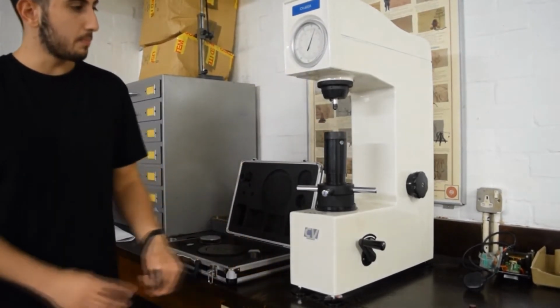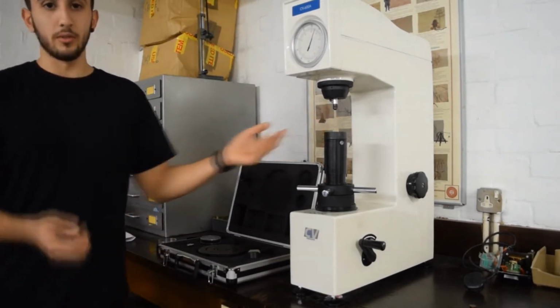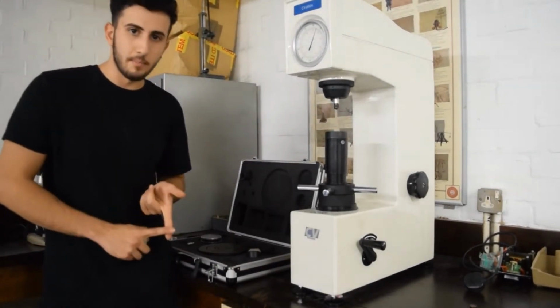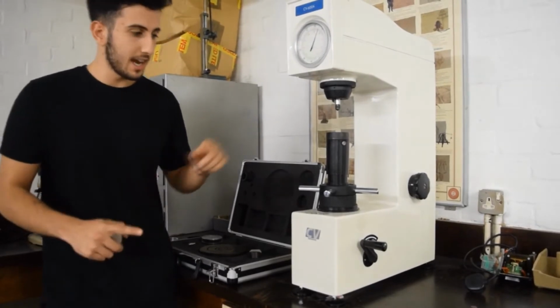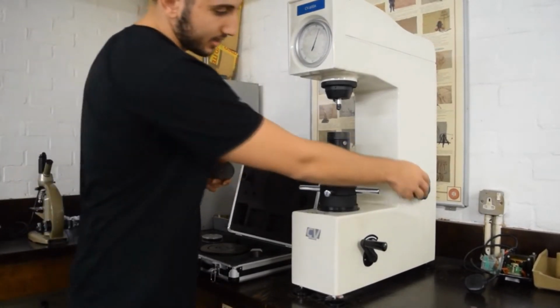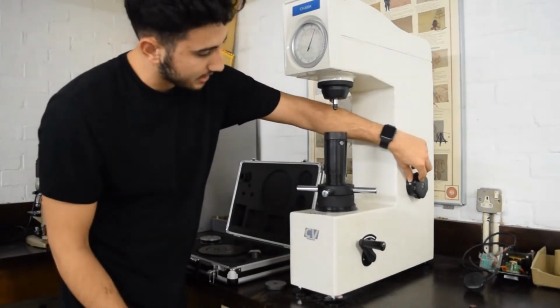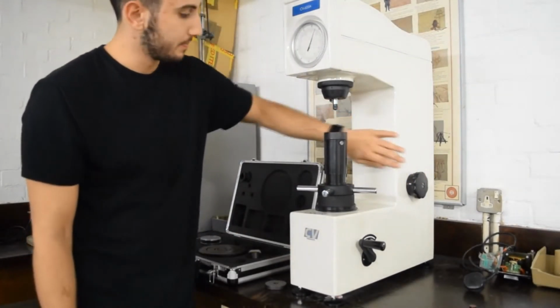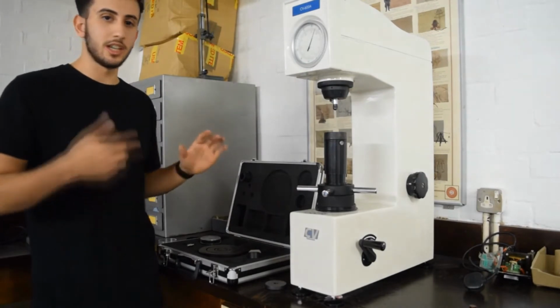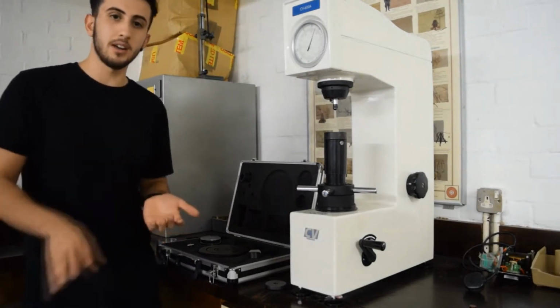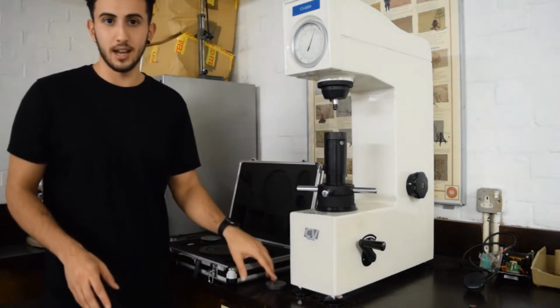With a B scale indenter, first of all you have to apply a minor load and then a major load. The major load has preset settings on the side of this machine, and we just make sure that it is reading 980. You have a specification sheet that shows you the minor and major loadings of different scales.